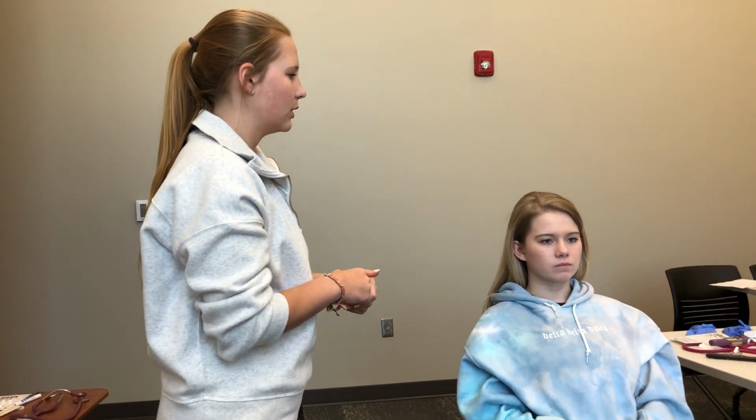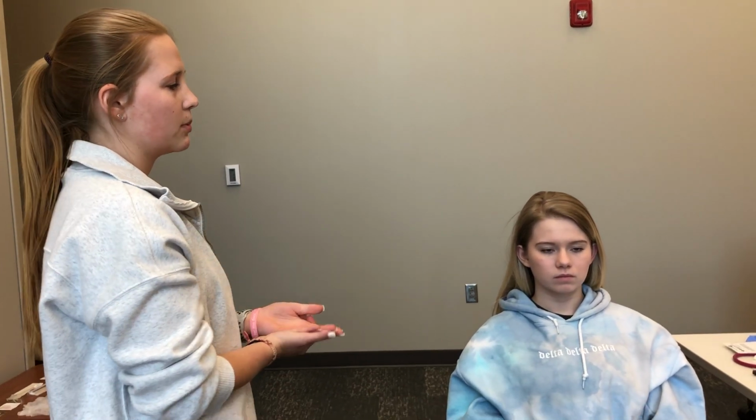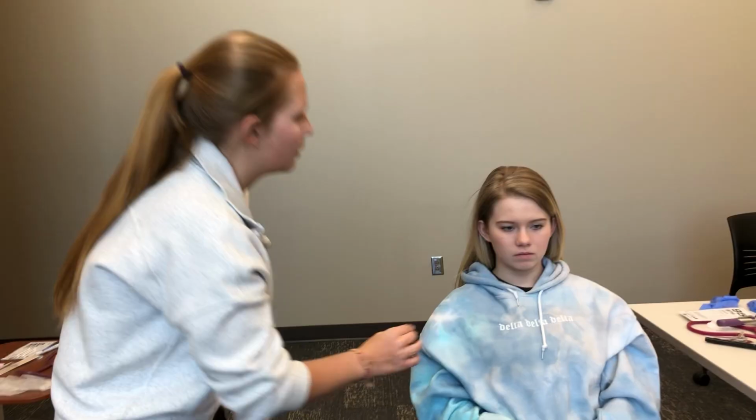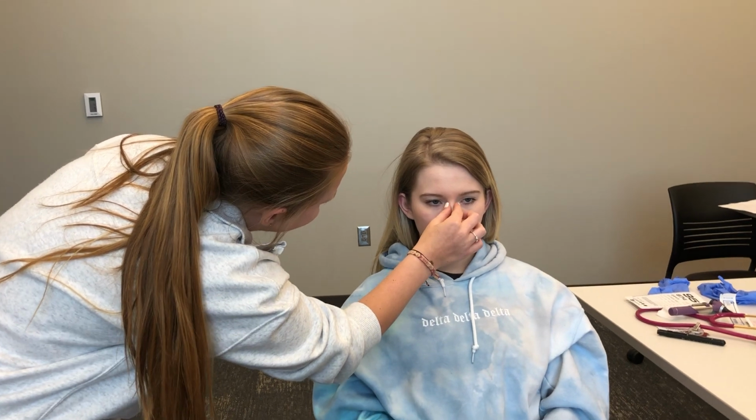Now I'm going to move on to assessment of the nose. So I'm going to look at her nose, and I want to make sure it's symmetrical. There's no swelling or rashes present, which there isn't. And then if she expressed any concern about having a broken nose or pain, then I would just palpate it. And then I'm also going to test patency by having her occlude one nostril and then sniff. Can you breathe normally? And then I would do the same on the other side. And this would indicate obstruction.